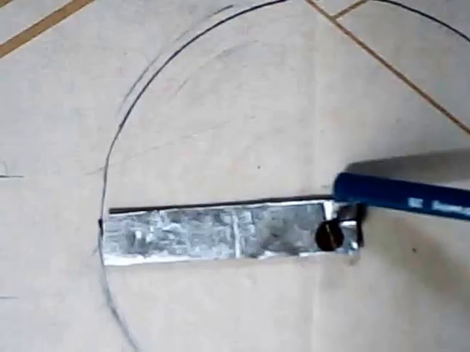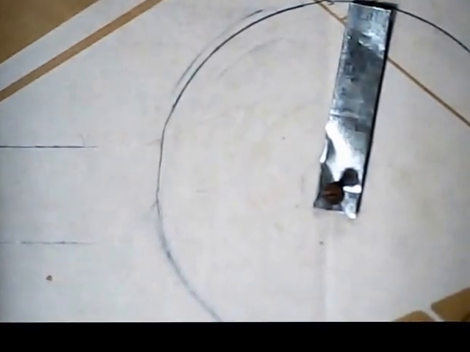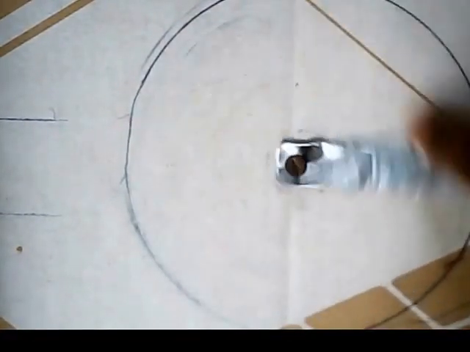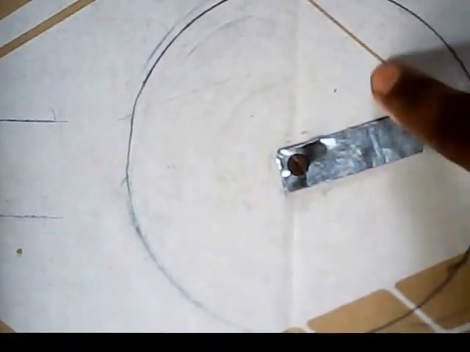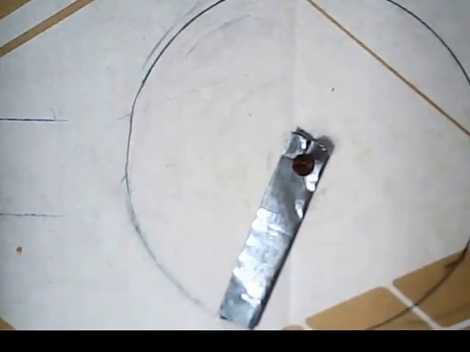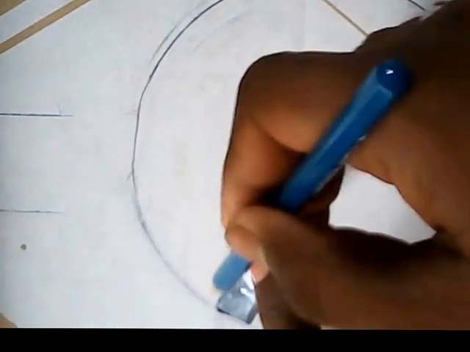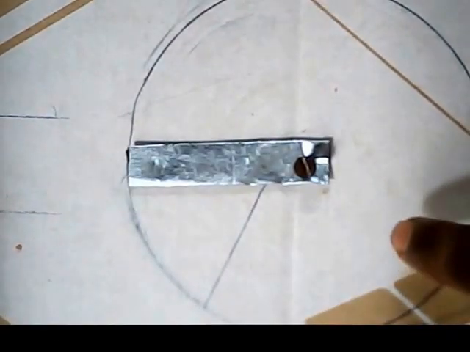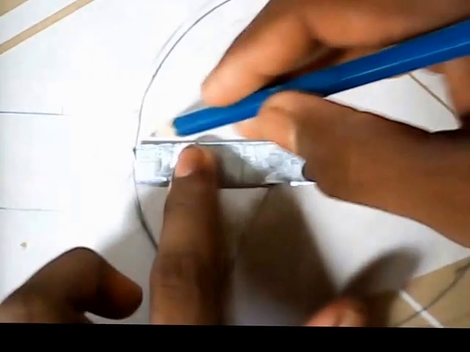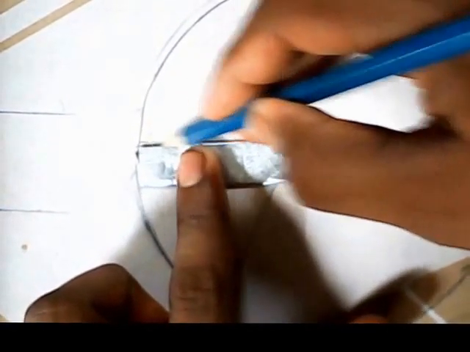This is the rigid link, and this is the fixed point which is fixed on the board, and it can rotate with respect to a fixed point. Suppose the initial position of this link is this, then the link rotates, and the next position of the link is suppose this.